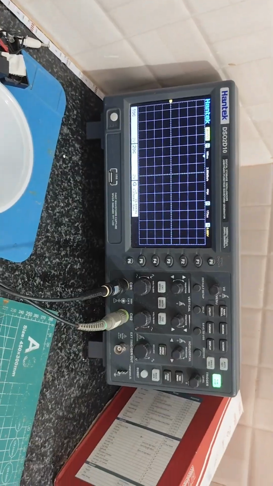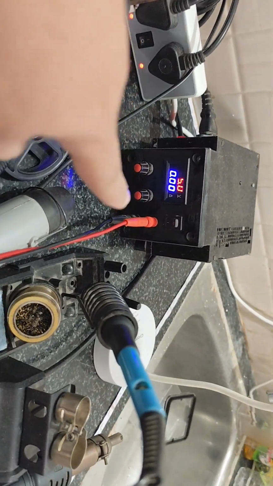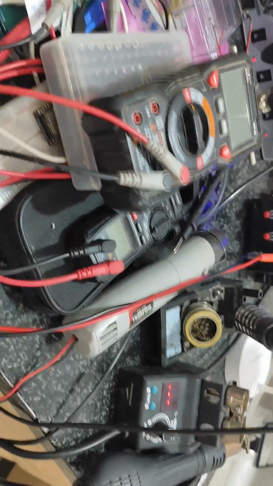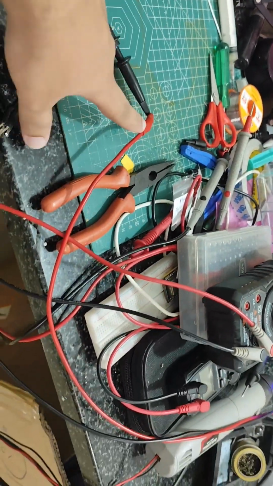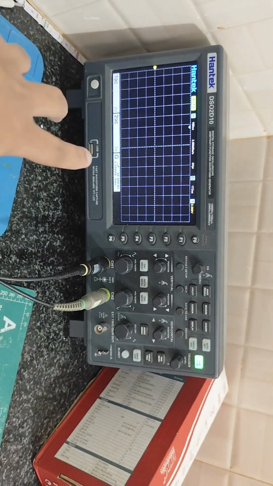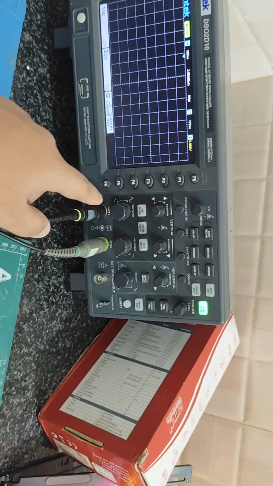So this is our scope setup. In here I have my power supply set to 5 volts. Its wires are coming through this and it's connected through this probe to this positive and the ground to ground. And right now, if you see, there is no waveform on the oscilloscope. It's because the channels are turned off.